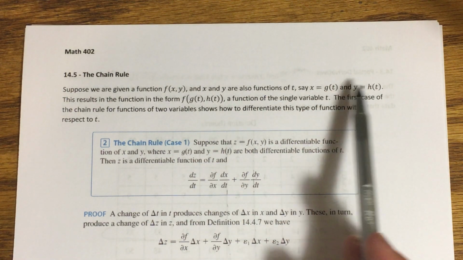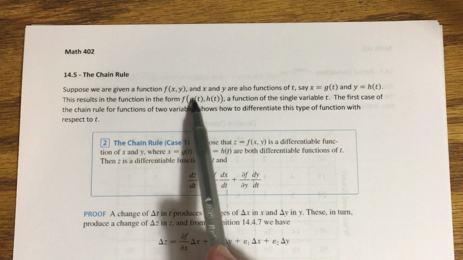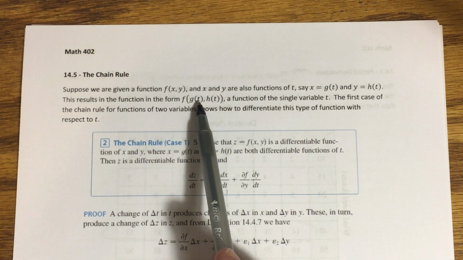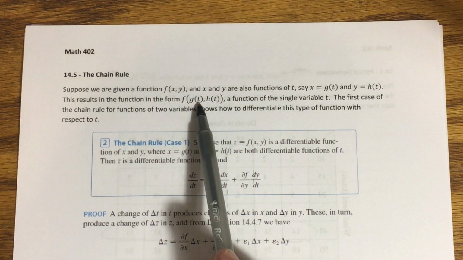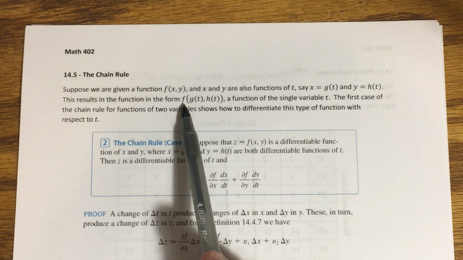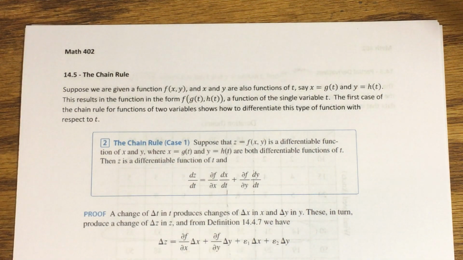So substituting these in for the x and y here, we can write this function in the form f of g of t, h of t. Because both of these variables here, the x and the y, depend only on t, you can actually think of this entire thing as just a function of a single variable. It's the variable t.